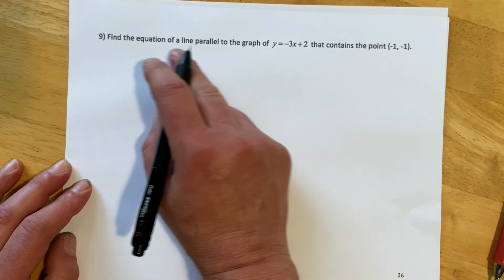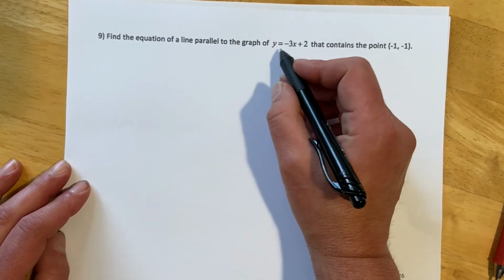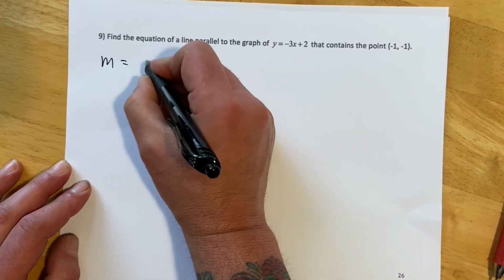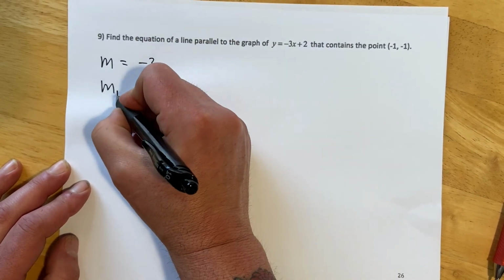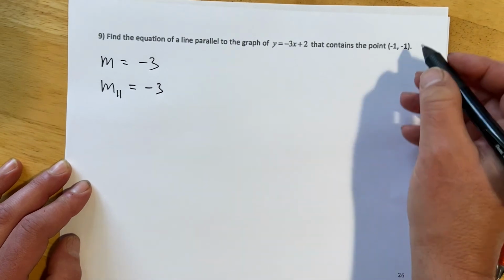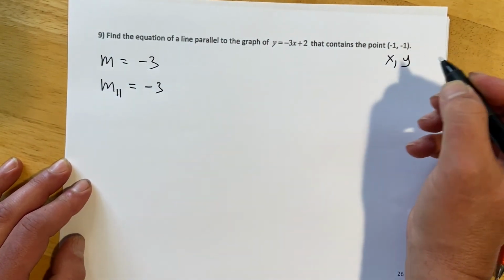Number 9, find the equation of a line parallel to this graph. Okay, that's cool. That's y equals negative 3x plus 2. So m is negative 3. And then the way that we shorthand parallel is two little lines like that. So m parallel is also negative 3. And then contains the point negative 1, negative 1. There's my point. There's my x, y.